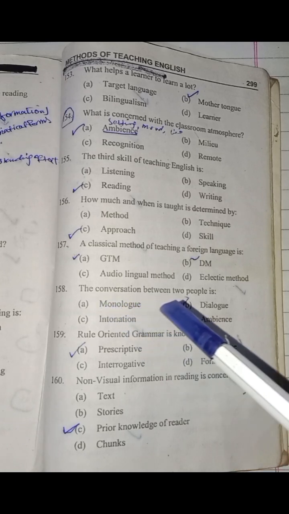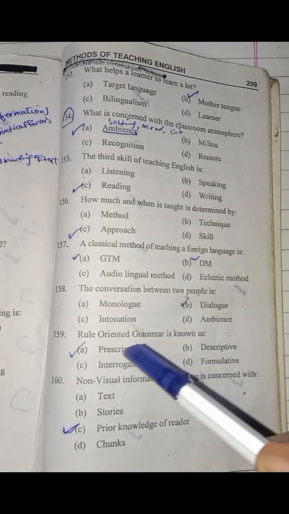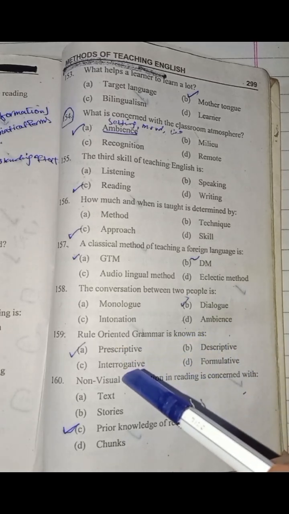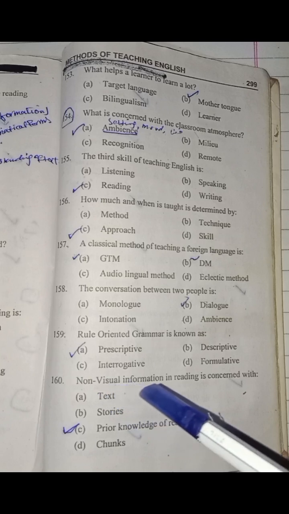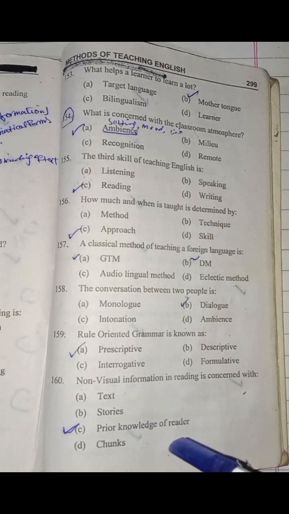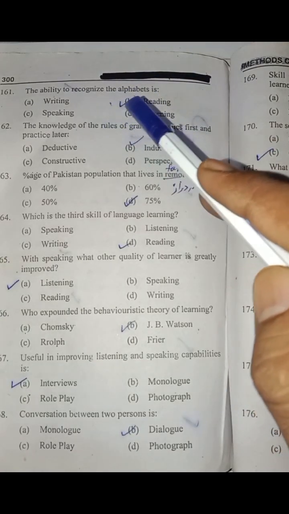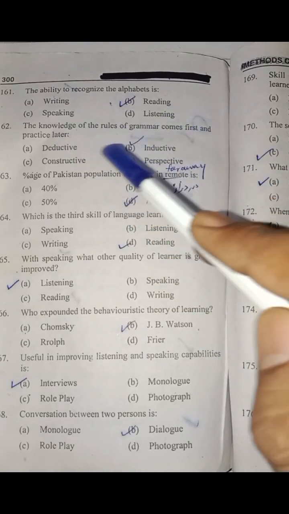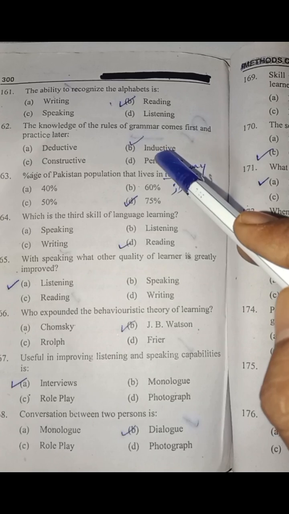The conversation between two people is dialogue. Rule-oriented grammar is known as prescriptive. Non-visual information in reading is concerned with the prior knowledge of the reader. The ability to recognize the alphabets is reading. The knowledge of the rules of grammar comes first and practice later: inductive method.